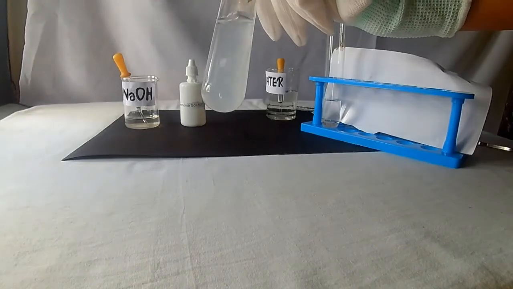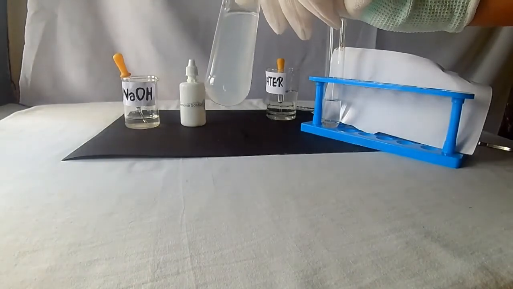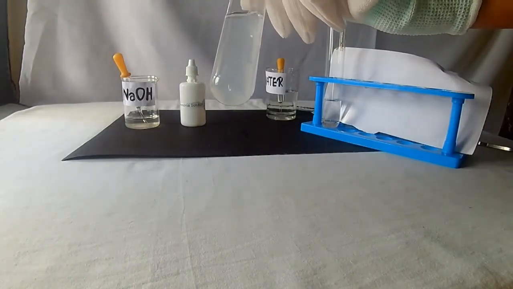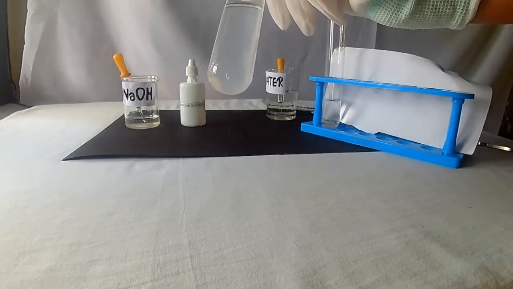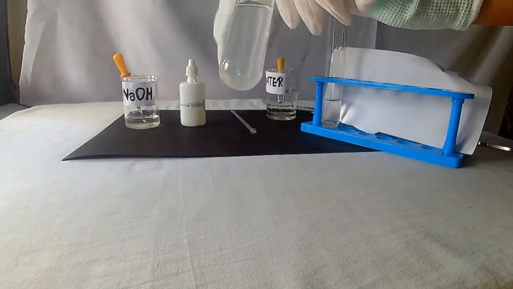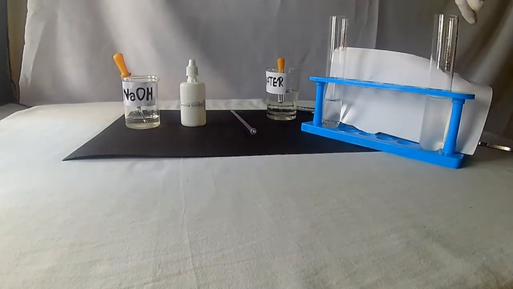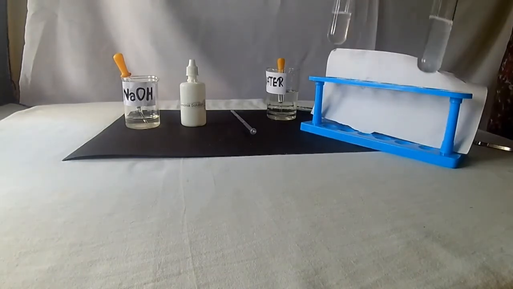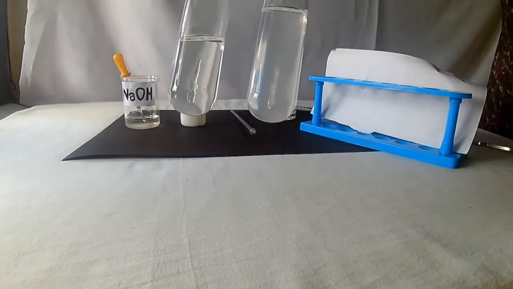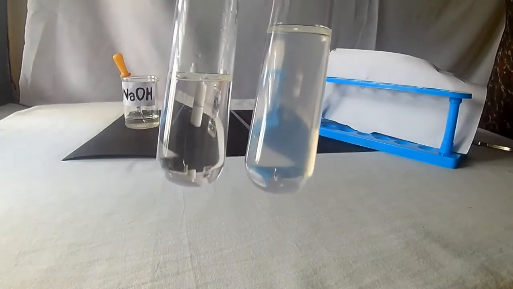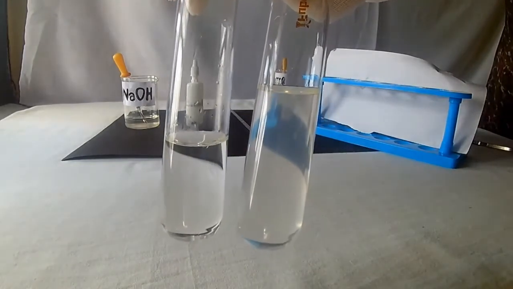Yes, it is dissolving. A clear solution is being formed. The inference is with excess sodium hydroxide and ammonium hydroxide solution, zinc salt forms a colorless solution.